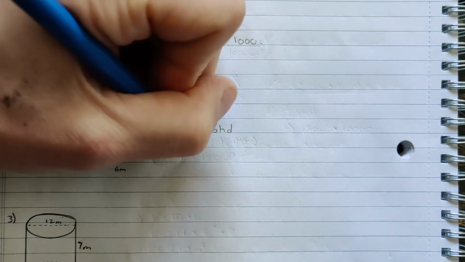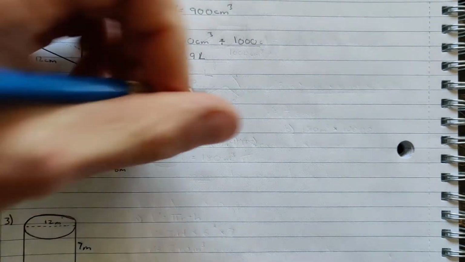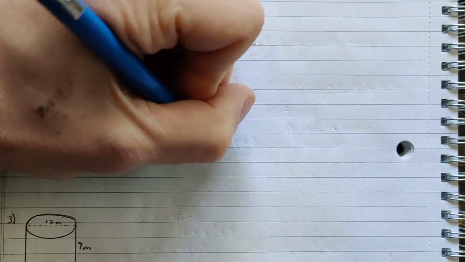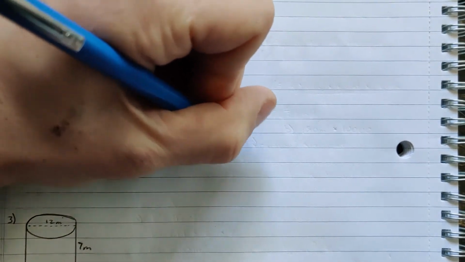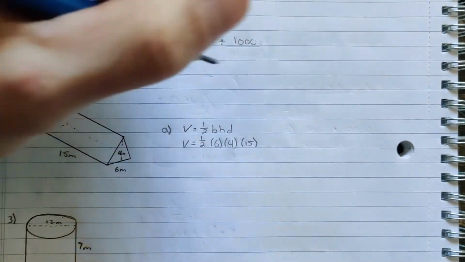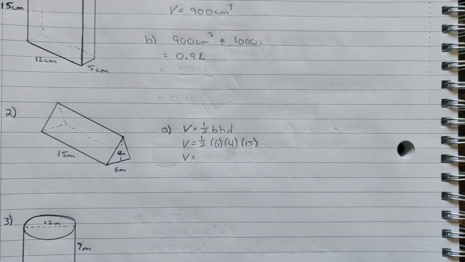So our volume here equals 1/2 times our base of 6, our height of 4 there, 6 and 4, and our depth of 15. And again, when we're working with a number like a half or a fraction in these, you can either convert it to a decimal.